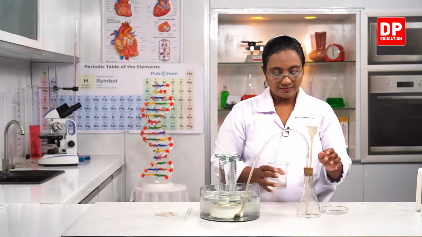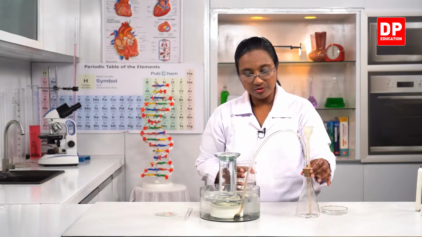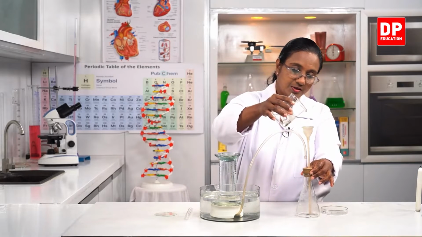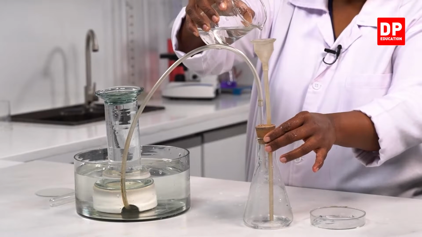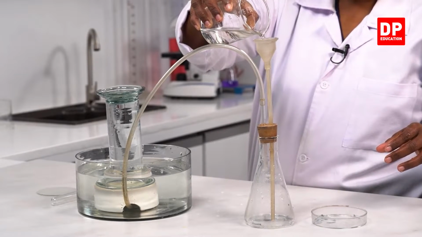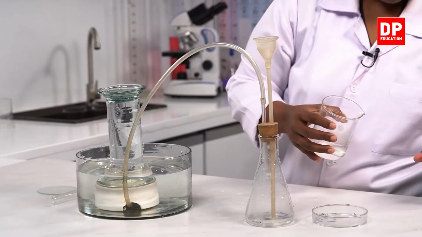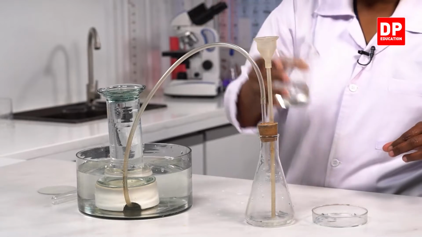So then I will have to add the sulfuric acid, dilute sulfuric acid. So when I add dilute sulfuric acid, you will be able to see the reaction. You all are familiar with this reaction, the reaction of magnesium with sulfuric acid.